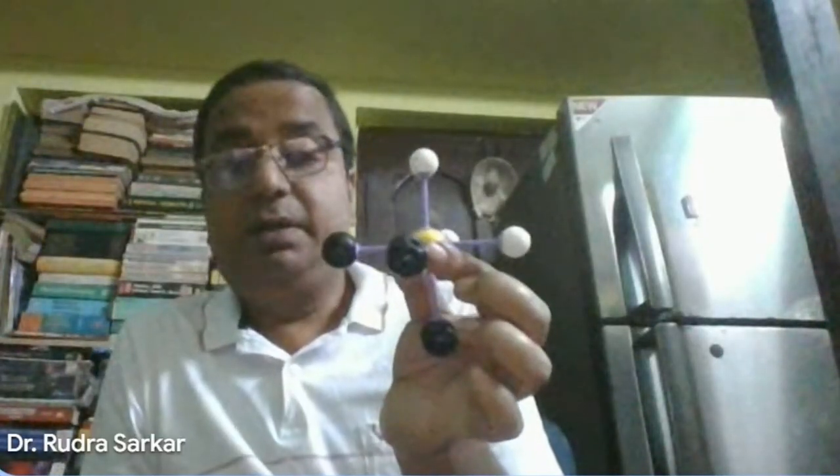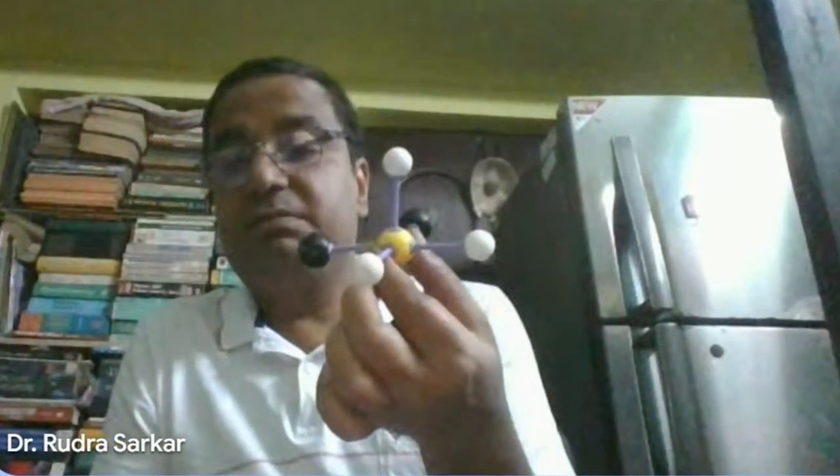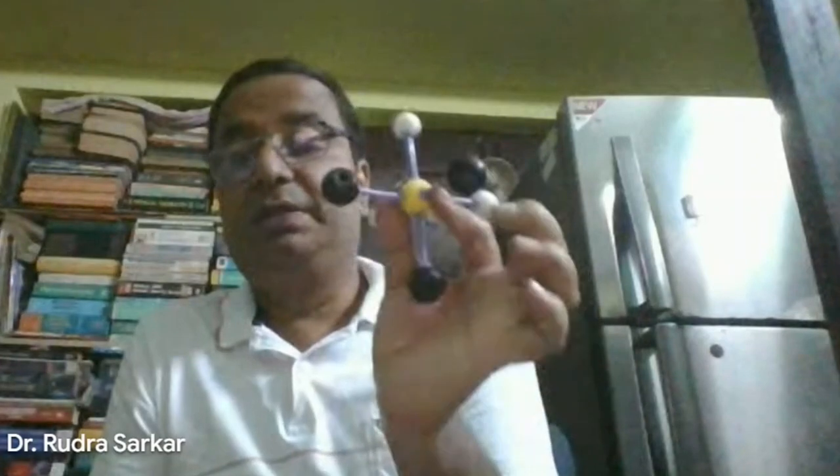Now, this is a facial, right? Three same ligands are lying on the triangular face of the octahedron, right? Here also that way.